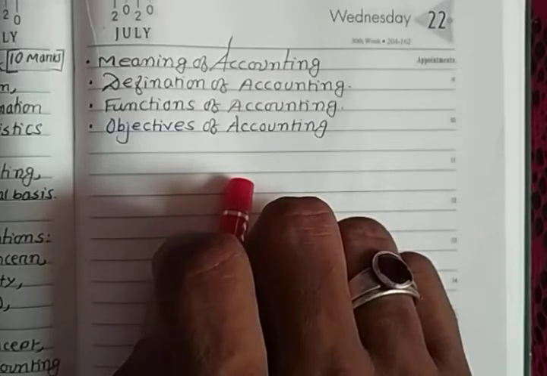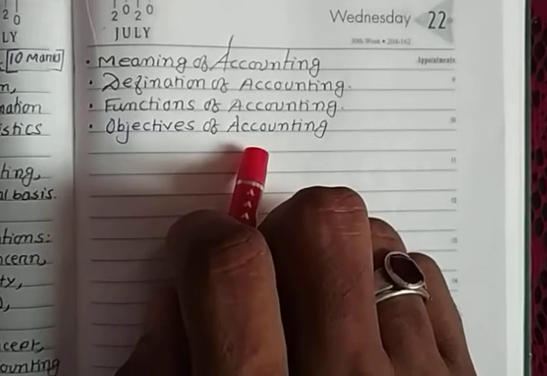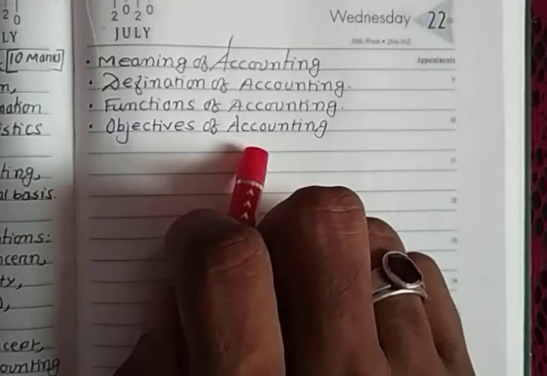It reveals profit or loss for a given period and the value and the nature of the firm's assets and liabilities of owner's equity. Right? So see, students, you must have seen a shopkeeper selling goods to earn profit.